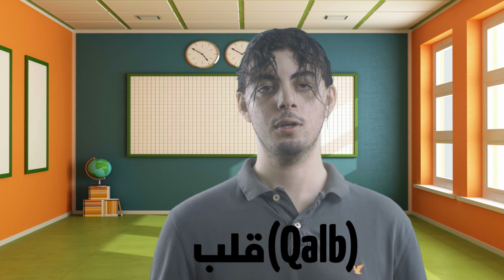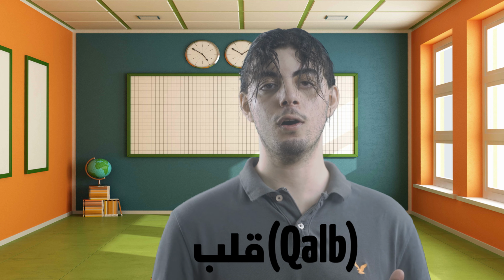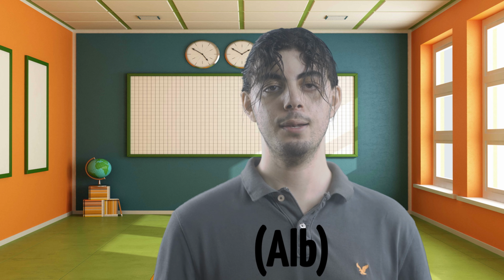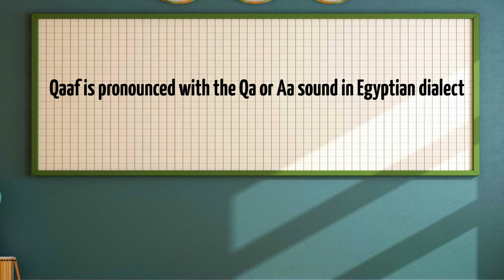Let's take the word heart in English. So this word is pronounced as qalb in Modern Standard Arabic. So it is pronounced with a qa sound. But in Egyptian Arabic dialect, however, this word is pronounced as alb with the a sound. So the bottom line here is that in Egyptian Arabic dialect, the letter Qaaf can either be pronounced with the qa sound or the a sound, and this depends totally on the words themselves.